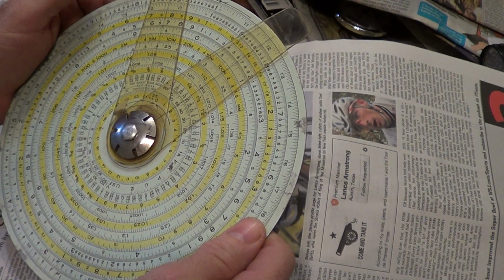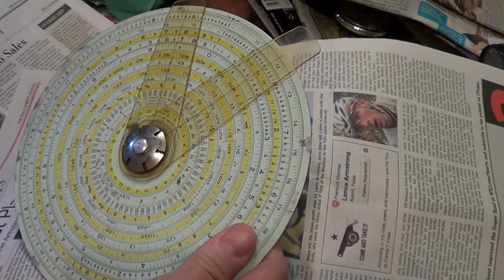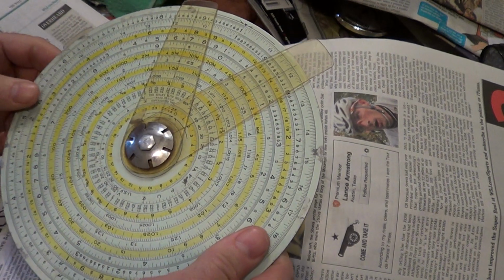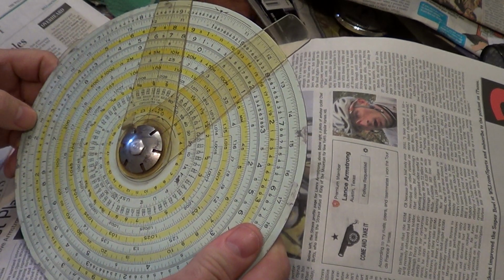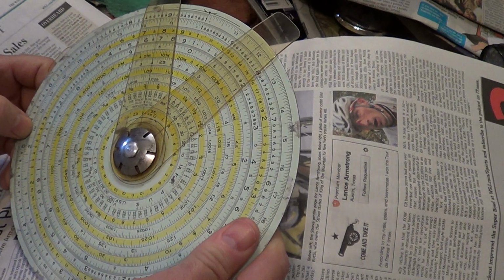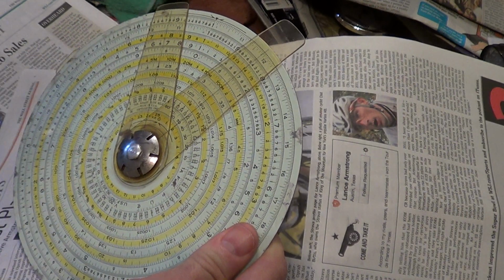So in a slide rule, normally you want a longer slide rule, which gives you a little more accuracy. A lot of times what you're using these for, you're just trying to get something in the ballpark, so it doesn't really make that much difference.